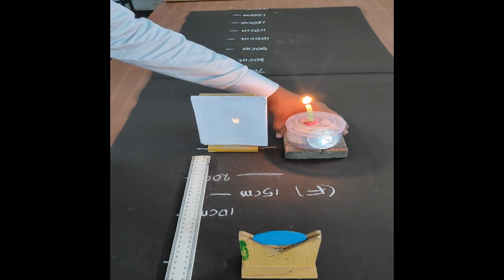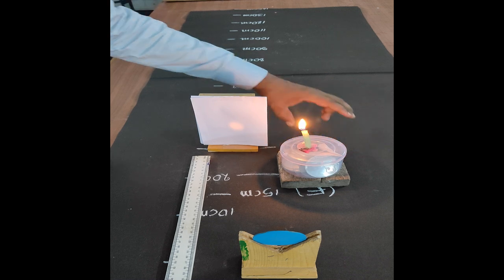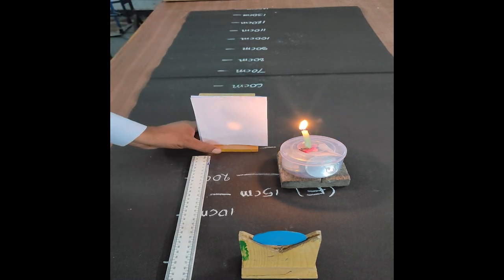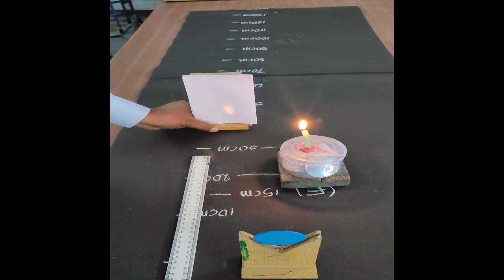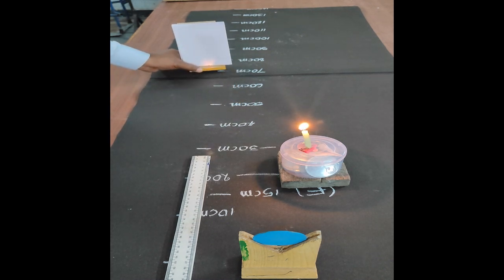Now place the object at 20 centimeter distance. Observe the image, where we get the sharp image on the screen.